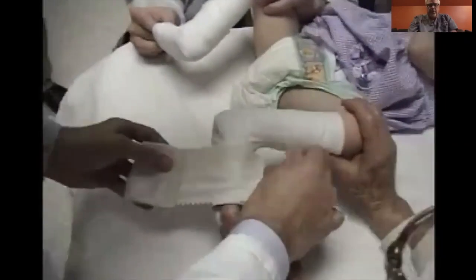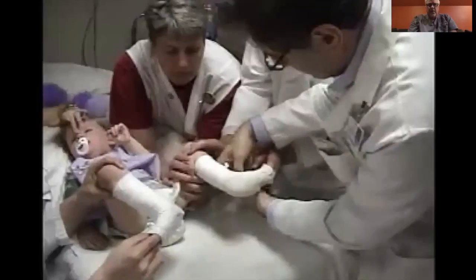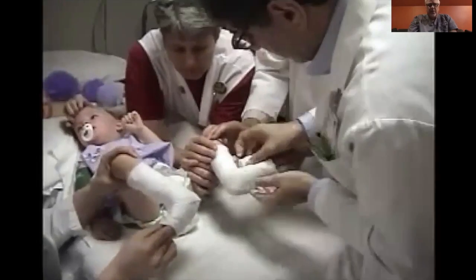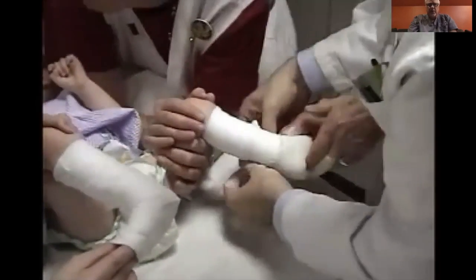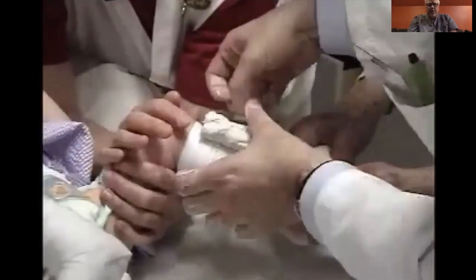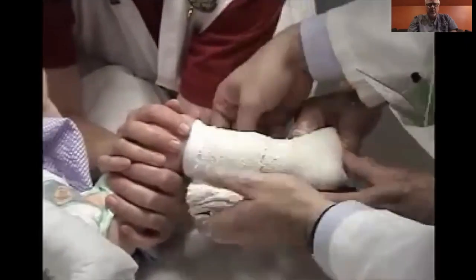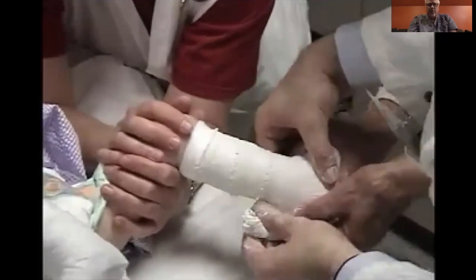So now plaster is the Ponseti method, not fiberglass. So here you can see they're putting the plaster on, and watch it. It's really almost a two-person job. You can see Dr. Merquindo is putting on the plaster of Paris, and he's going to mold it and contour it and shape it, while Dr. Ponseti is correcting the deformity.